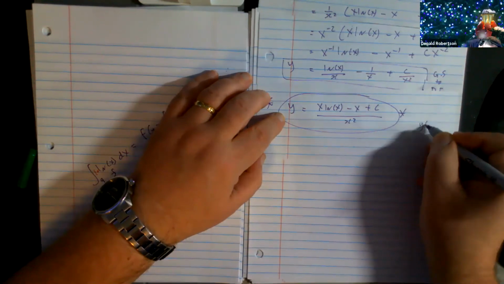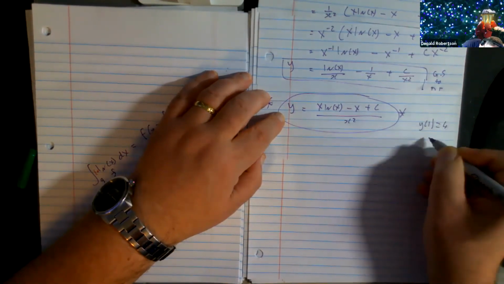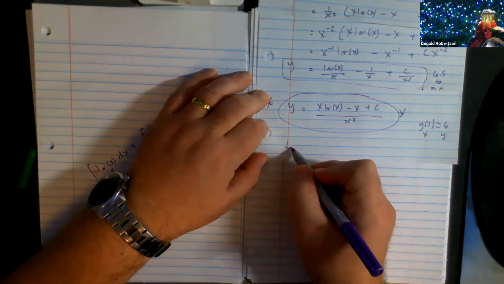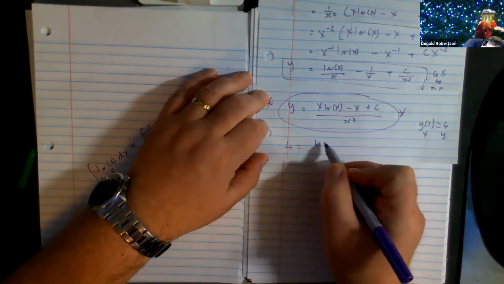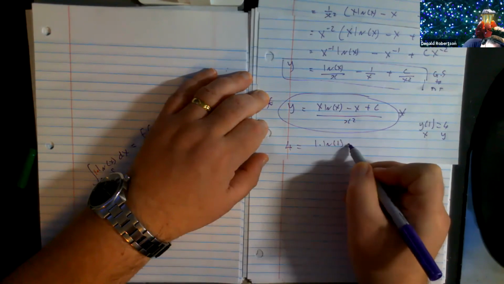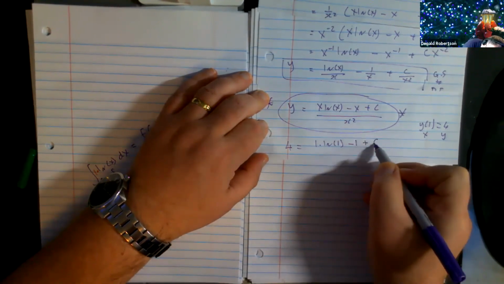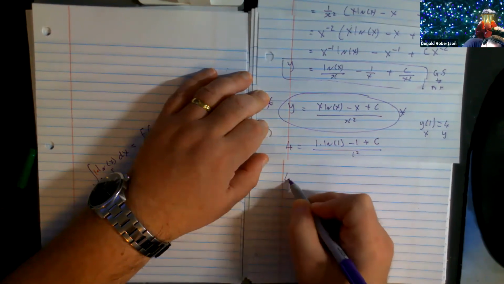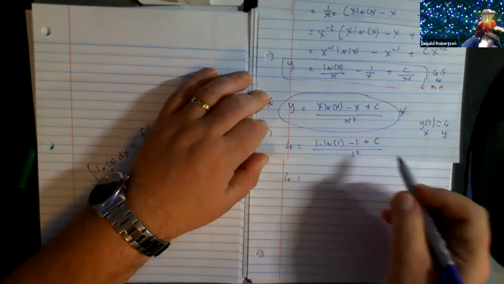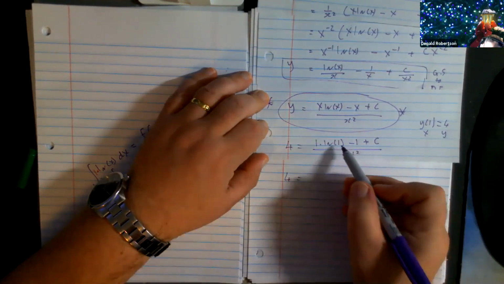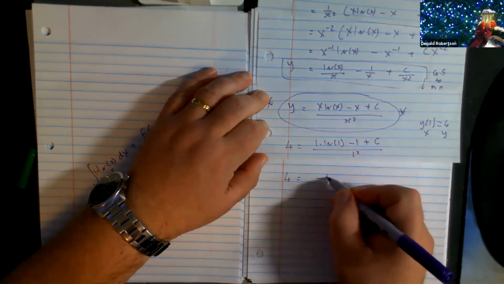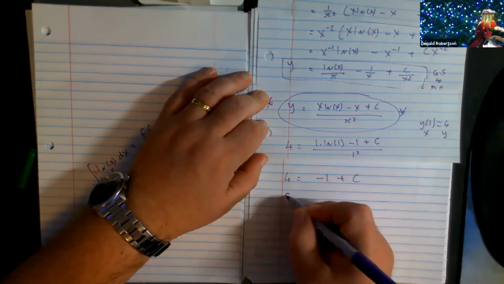The boundary condition was that when x is 1, y is 4. So I'm going to put a 4 there. It's going to be 1 times the log of 1, take away 1, add c, all over 1 squared. Right, 1 squared is 1, so dividing by 1 doesn't do anything. The log of 1 is 0, so I end up with just that, and that gets me 5.